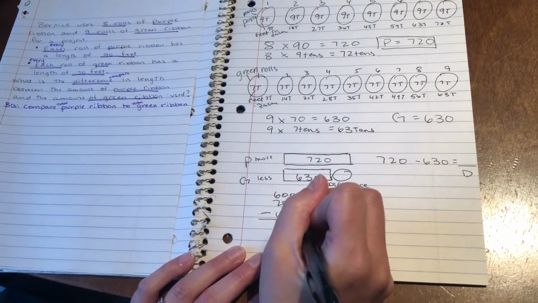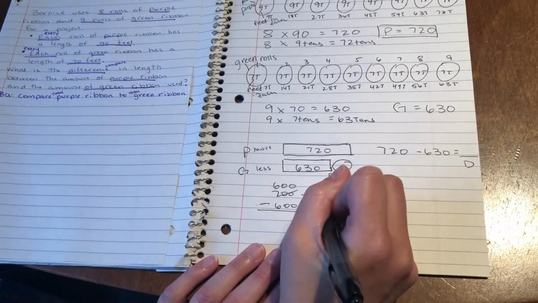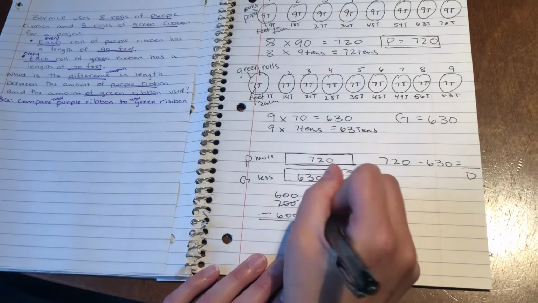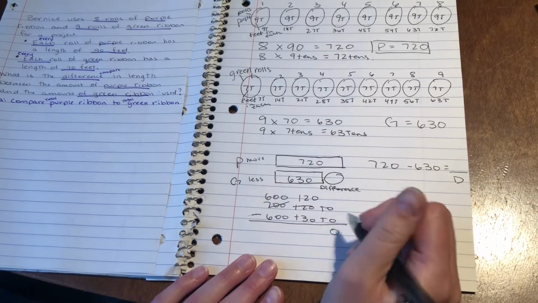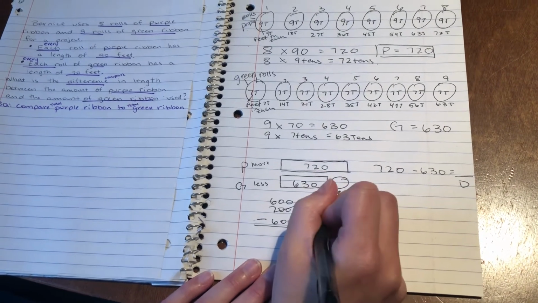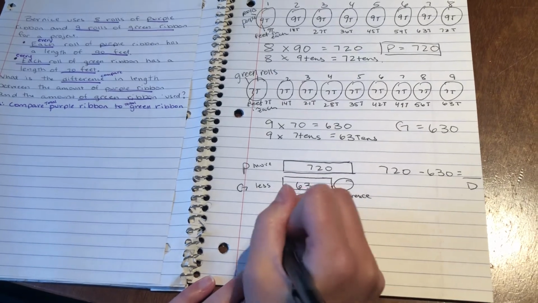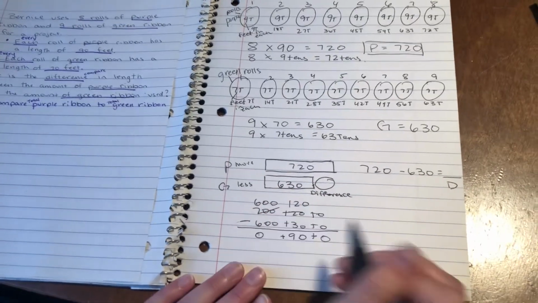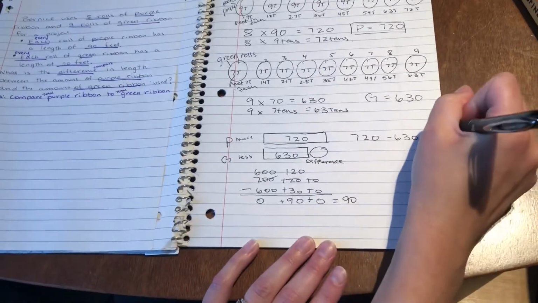I'm going to take the 100 from the hundreds place and give it to the tens place. So 100 plus the 20 that's there now gives me 120 in my tens place. So 120 minus 30 equals 90. 600 minus 600 equals 0. So my answer is 90.